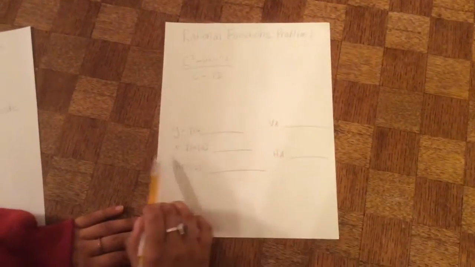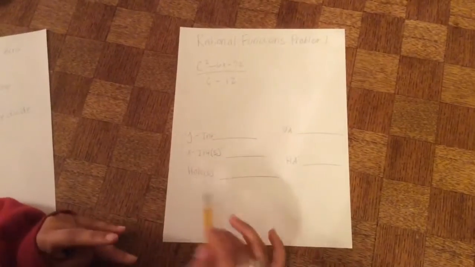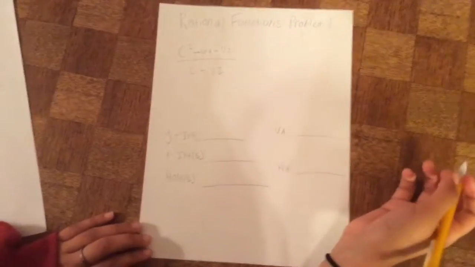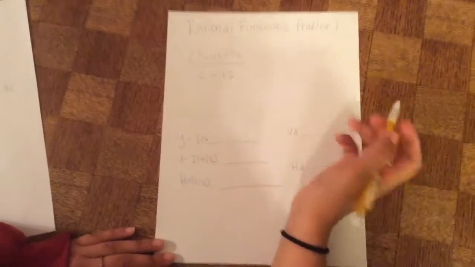Today I'm going to show you how to find the y-intercept, x-intercept or intercepts, hole or holes, the vertical asymptote and the horizontal asymptote of a rational function. So the first thing you do is factor if you can, which you can on this top one.